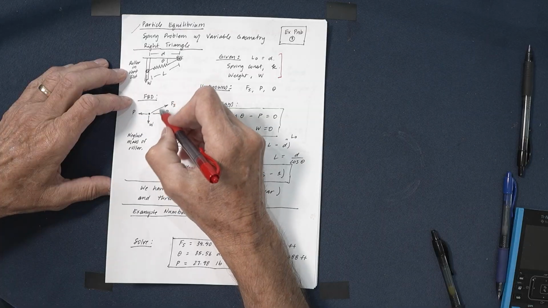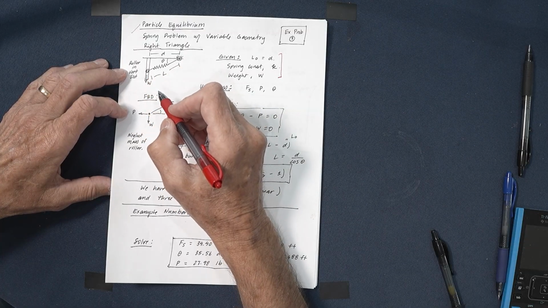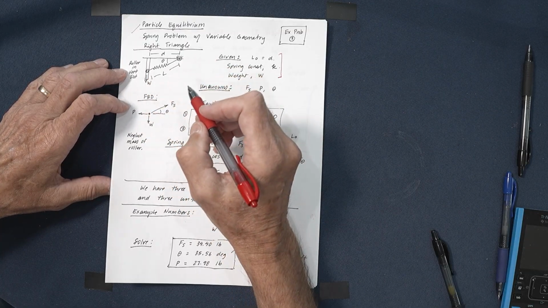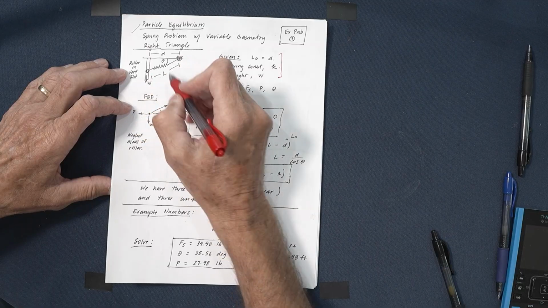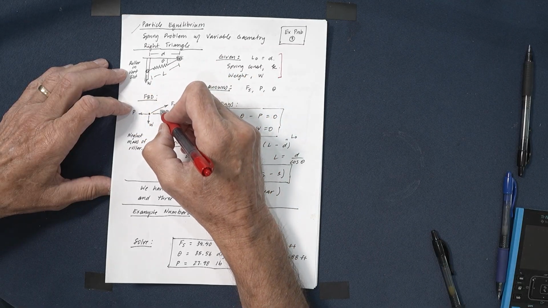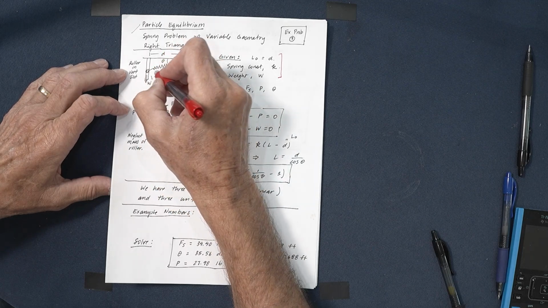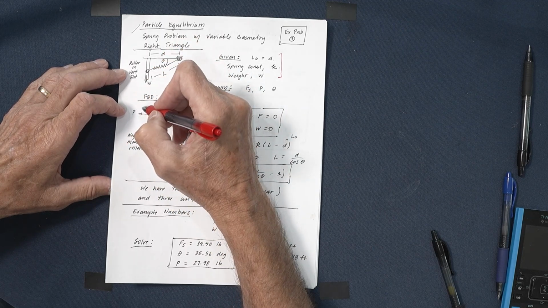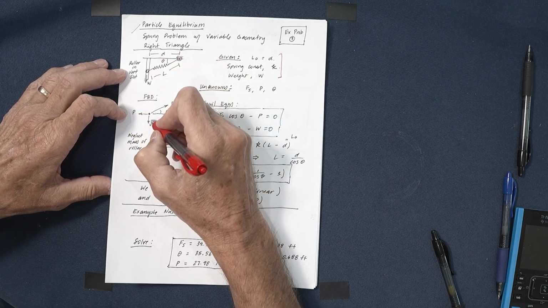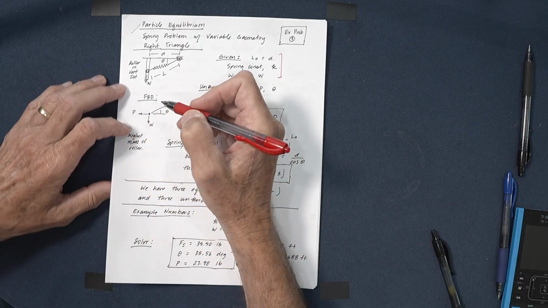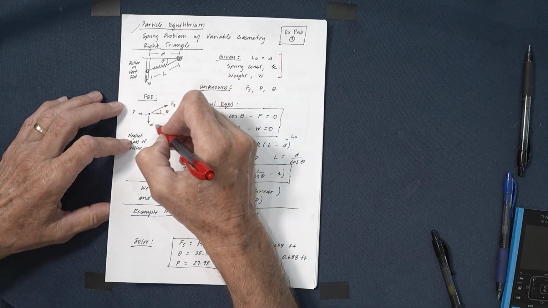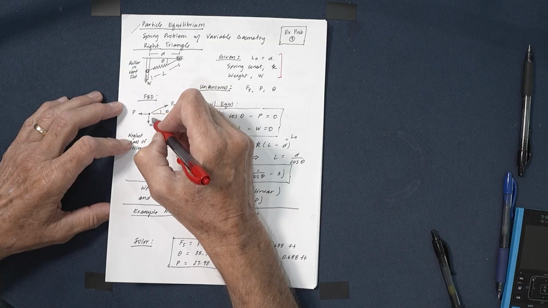If you draw a free body diagram of this weight here at an arbitrary position, you've got a spring force, Fs, at an angle theta, which is equal to this theta. You've got a force in the slot, so you've got a P force, and then you've got the applied weight hanging down. When this reaches an equilibrium position, this is the free body diagram.